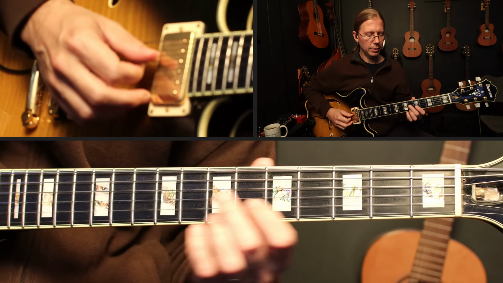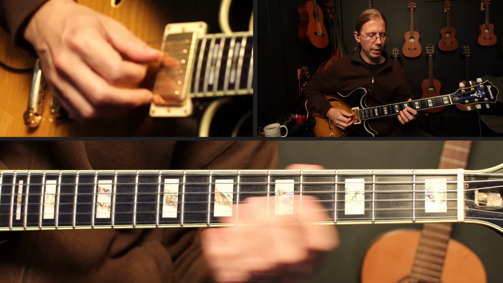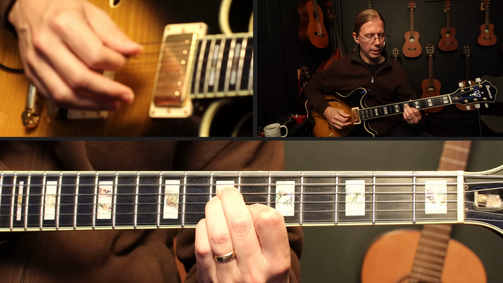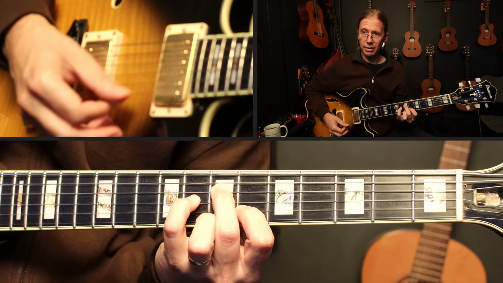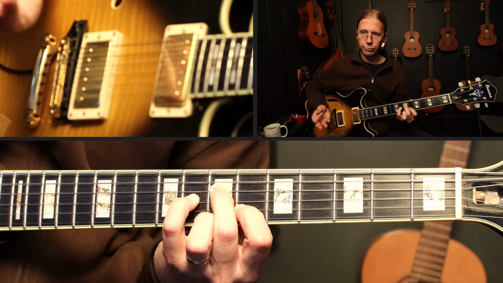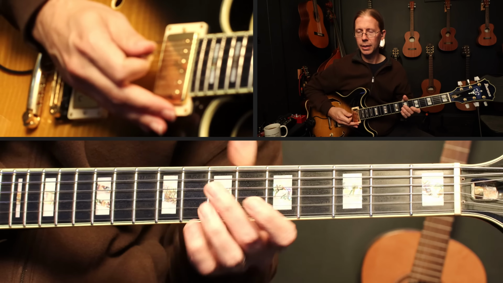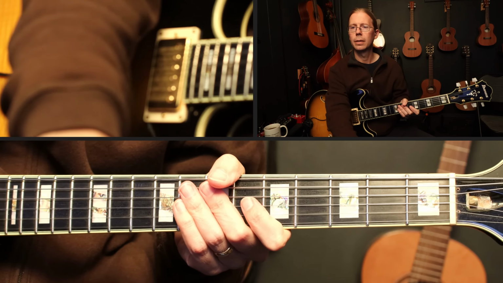So that's a cool thing. Mix and match, and that's half the fun of it, right? You can have a 9 with a flat 13. So that's kind of cool. But this is the one that I mentioned in the talk there.